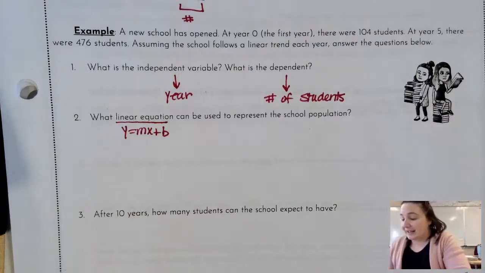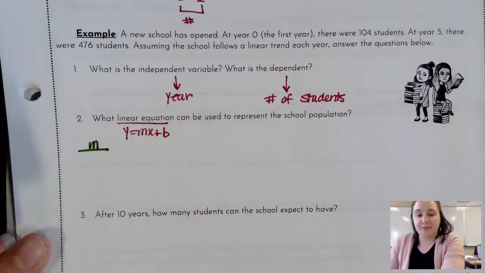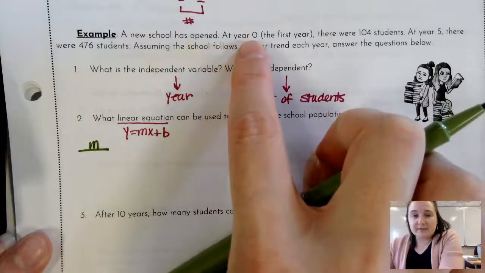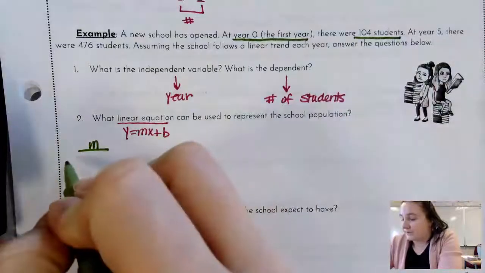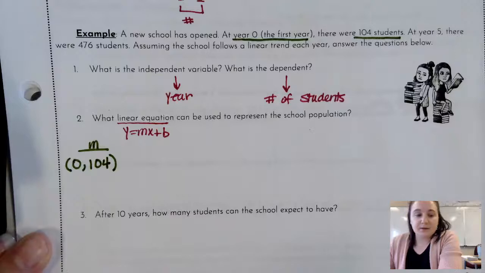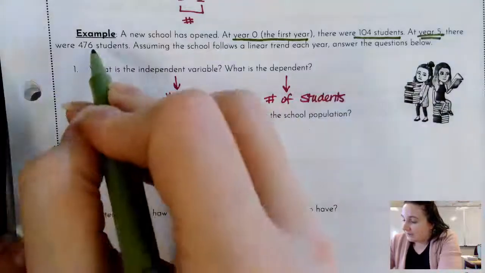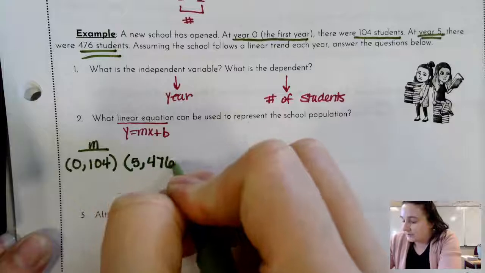So to find m, to find our slope, I'm going to label my work over here. This is all my work to find m. We need to have our 2 points, and they need to be written as independent variable, comma, dependent: year, comma, students. In my story, I see that this sentence goes together. So year 0, 104 students. My first point is 0, comma, 104. And then my second point is year 5, 476. So 5, 476.